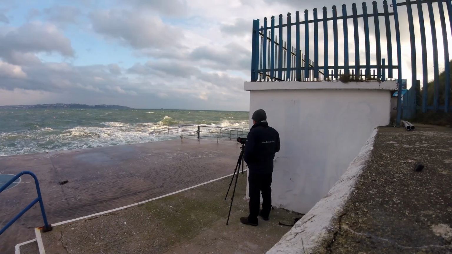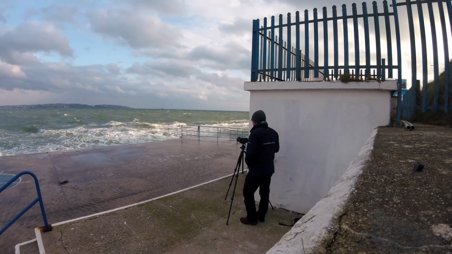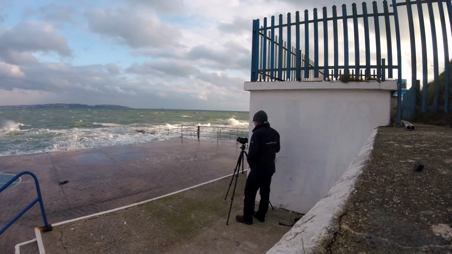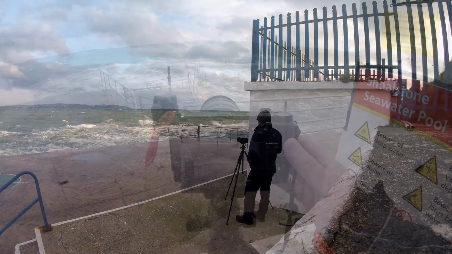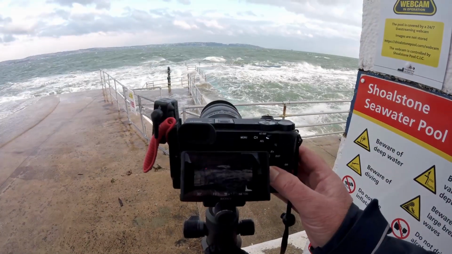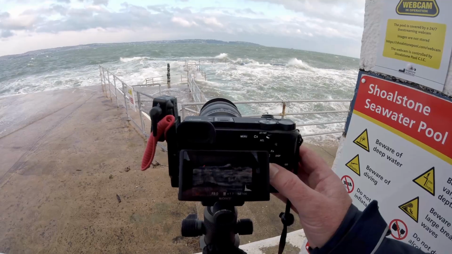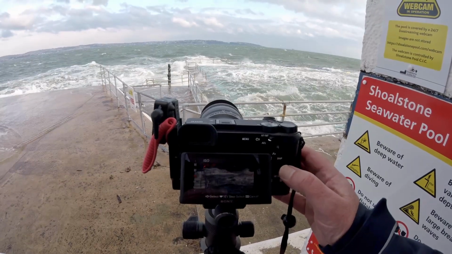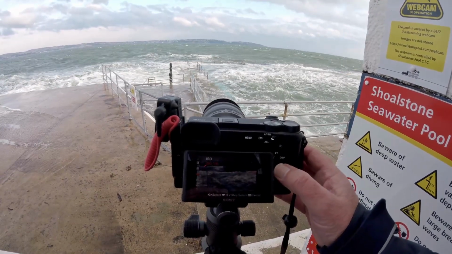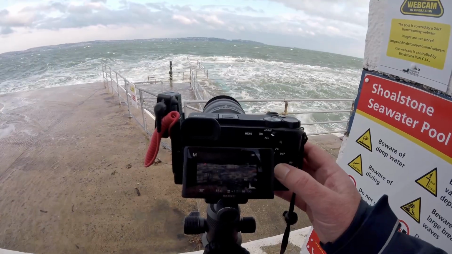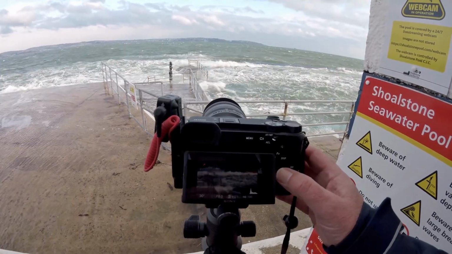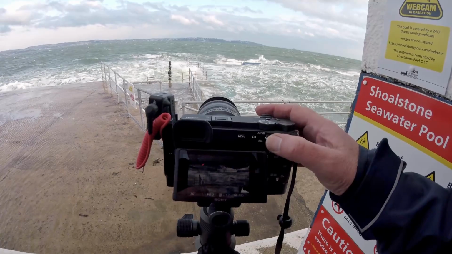Well, as you can see, to stop the camera shake, I decided to hide behind the wall of the pool. So let's talk about setup. So aperture wise, I'm still at f8. Not too worried about the depth of field, f8 will be plenty. I'm at ISO 100.